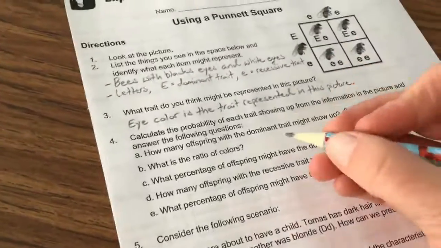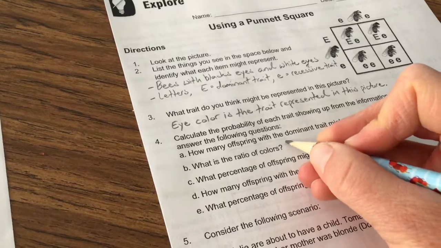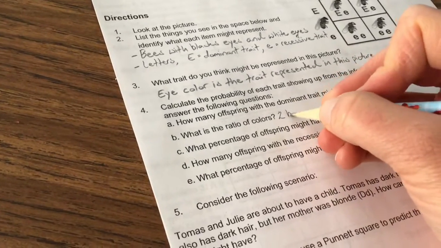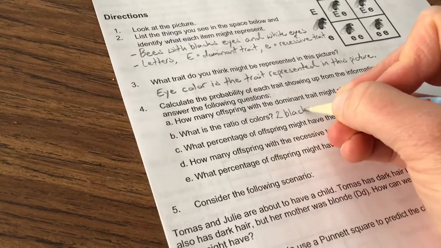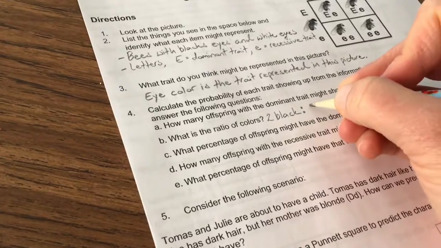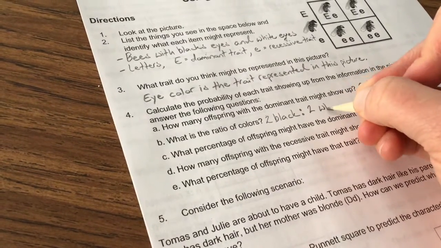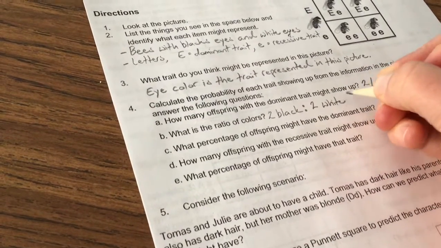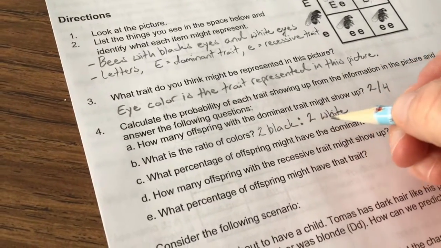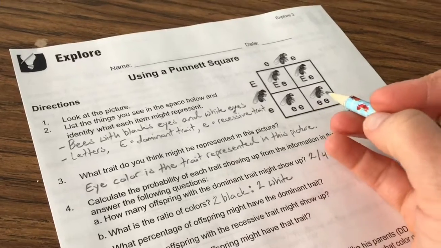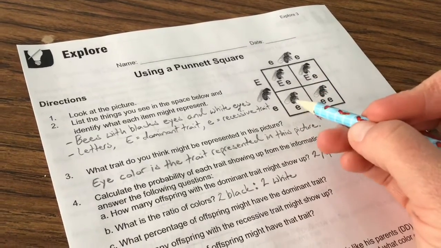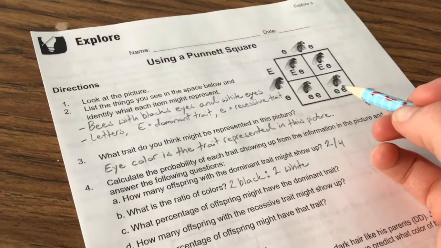So our ratio would be 2 black, it's very hard to write and hold the video camera at the same time, and then we draw a colon and we write 2 white. And we read this statement as 2 black to 2 white. And if we look up at the chart, it's clearly seen: 2 black-eyed offspring and 2 white-eyed offspring.